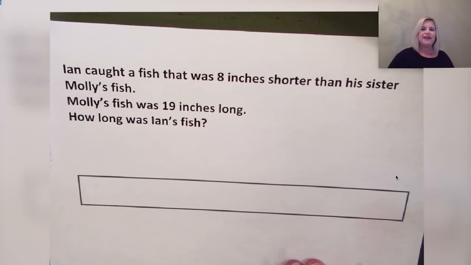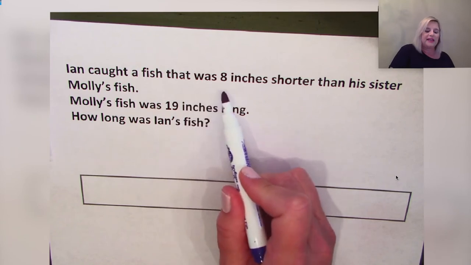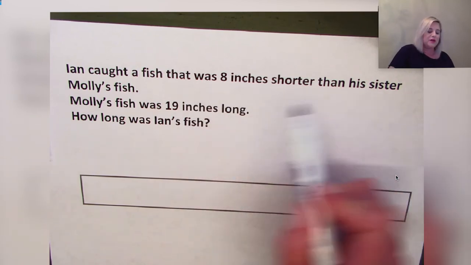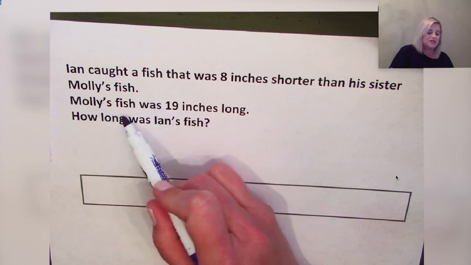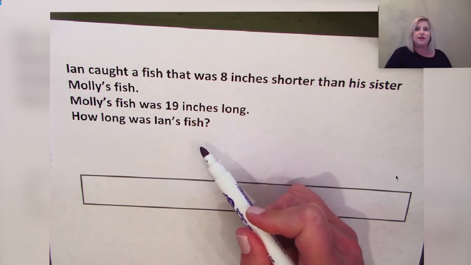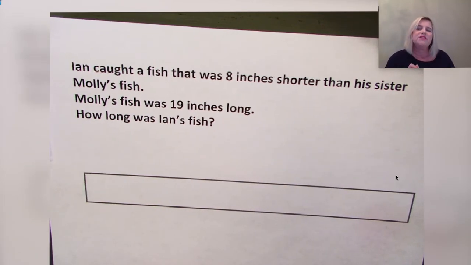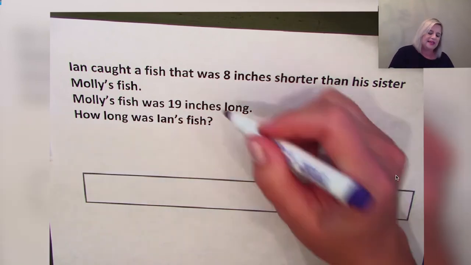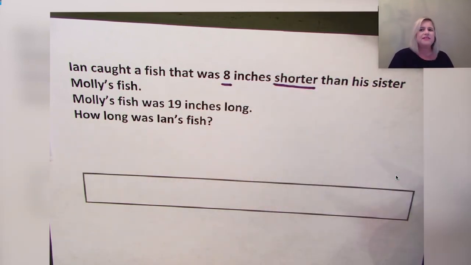I want you to read it with me. Ian caught a fish that was 8 inches shorter than his sister Molly's fish. Molly's fish was 19 inches long. How long was Ian's fish? So Ian caught a fish that was 8 inches shorter than his sister Molly's fish. And her fish was 19 inches long. So what are we trying to solve? Very good. We're trying to solve how long is Ian's fish.